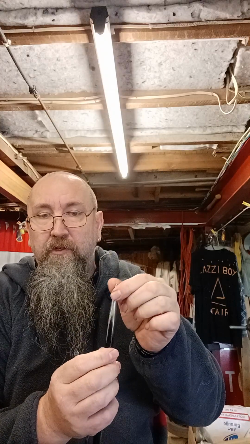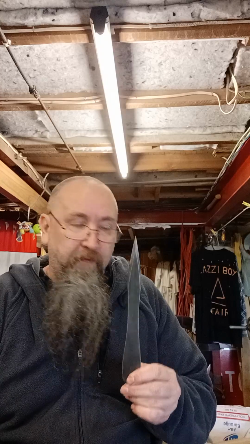versus something like this, which is square. So one measurement: this one is 10 by 10 millimeters, and it has a point. It does not have a false edge, so it won't even work as a letter opener. It comes to a point. So this, by definition, is a bow shuriken. This is a no spin throwing knife.